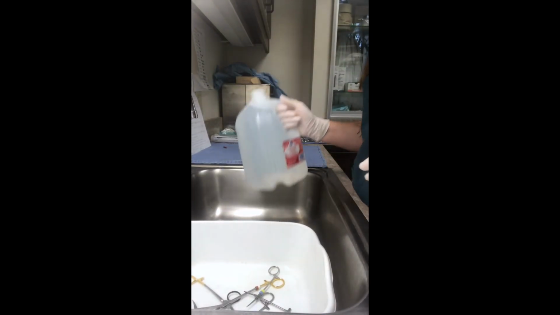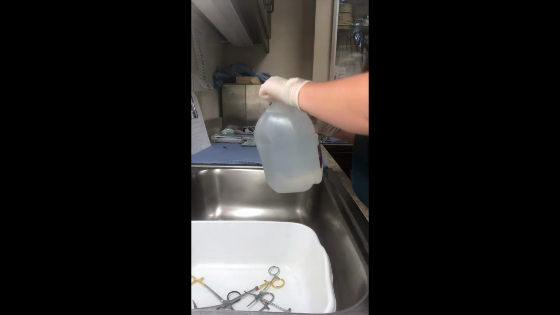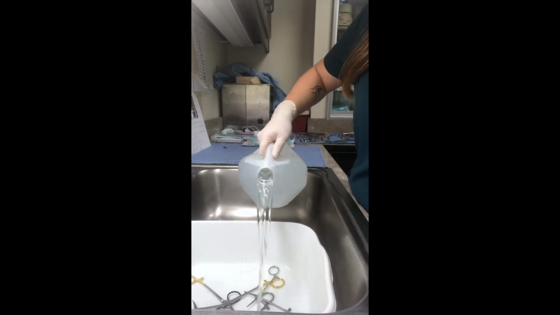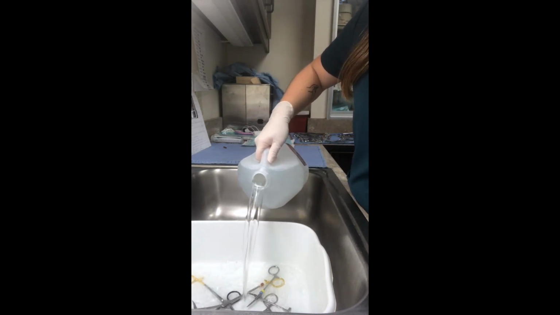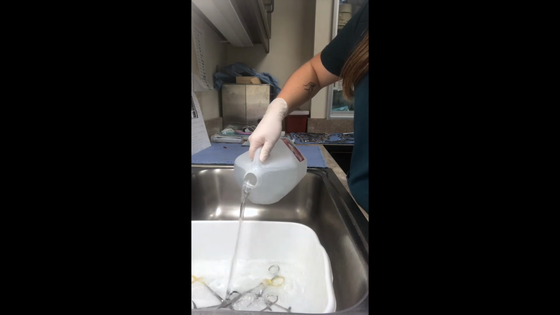I'm going to demonstrate how to pre-soak and pre-clean our surgery instruments. We're going to use distilled water. We have a distilled water jug here. We're going to go ahead and put that over our instruments.